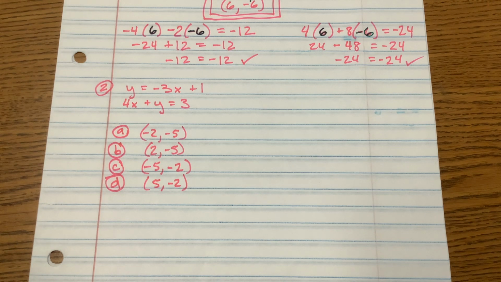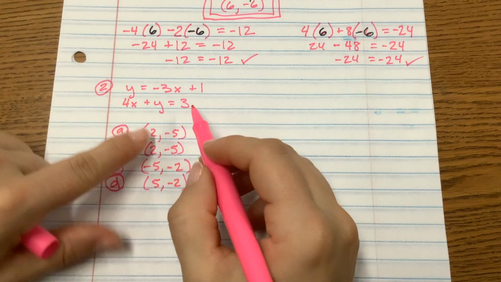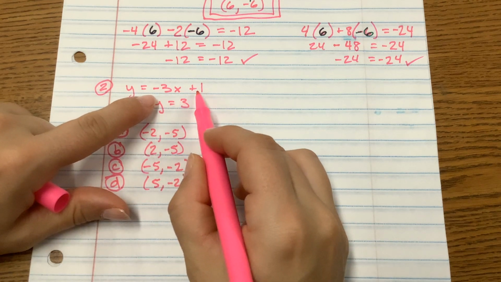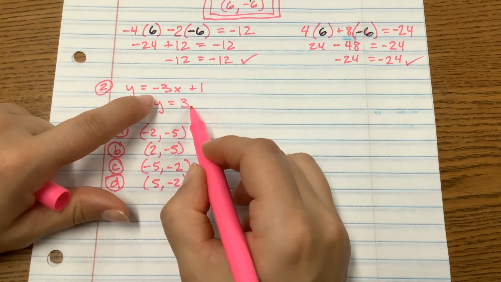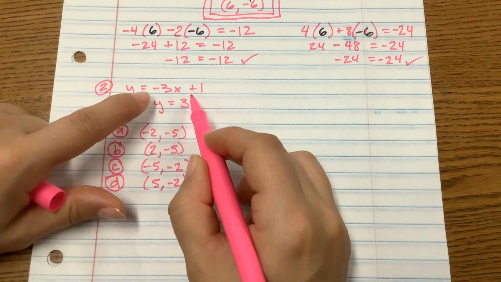Okay, now plugging these in as answer choices for x and y might take you a little bit of time, but there are some shortcuts that you can use, if you just pay attention to what you're doing. So for this one, just test the first equation and see if it works. If it works, then test the second one. If it doesn't work, it's not an answer.